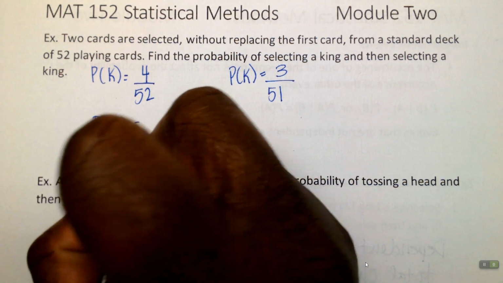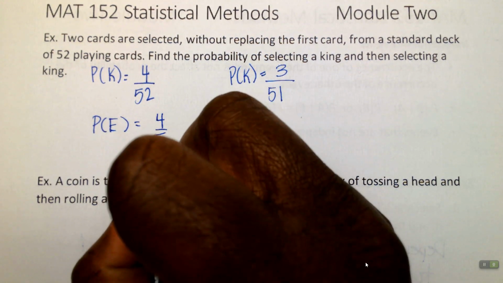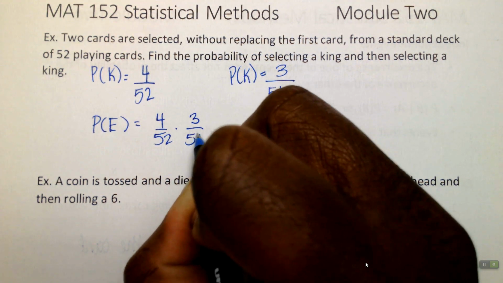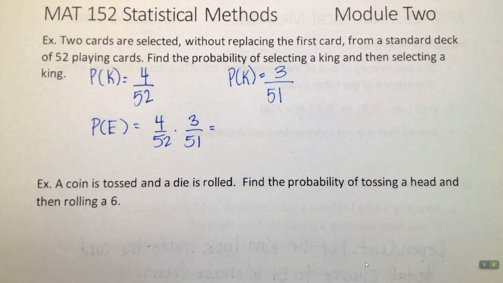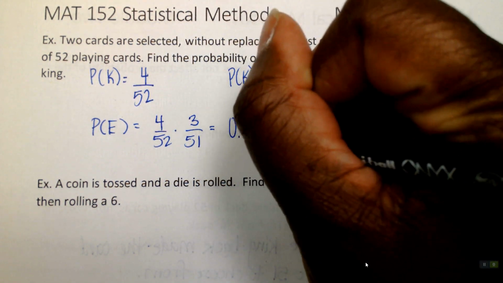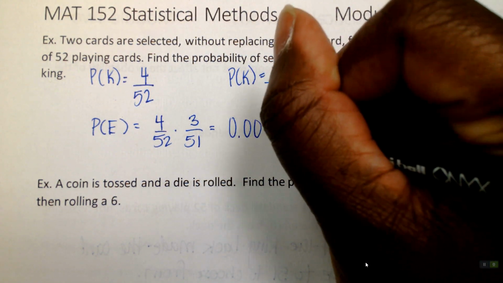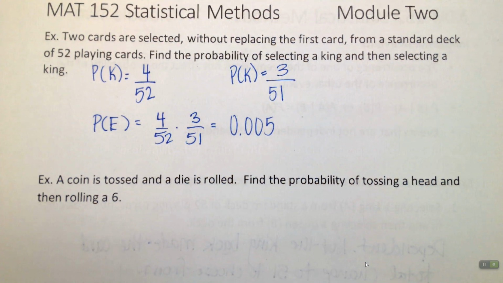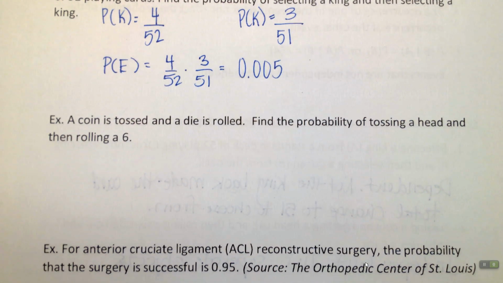So go back to my probability of E and E. Put up the calculator. There we go.